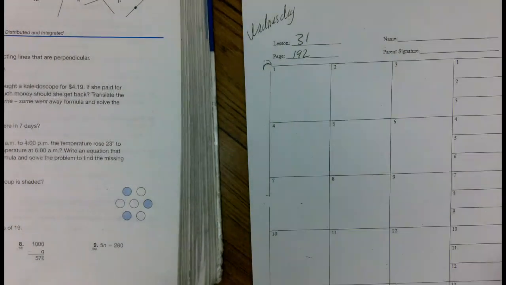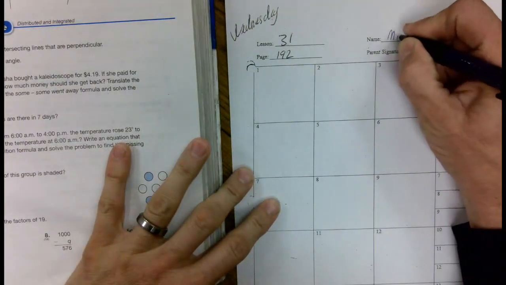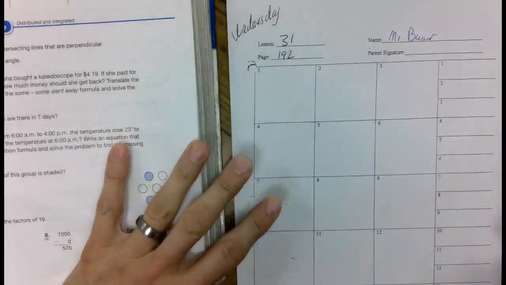Alright guys, it's Wednesday, we're on lesson 31. Let's get some help on our assignment. Start by putting your name at the top of the page.